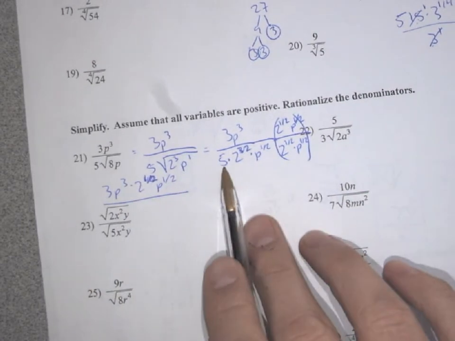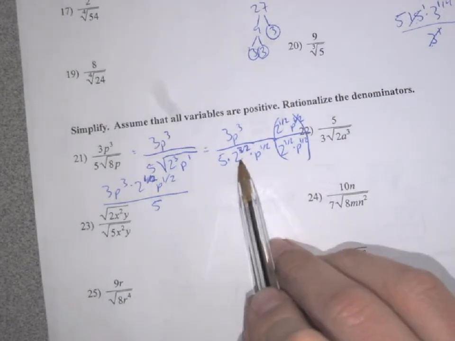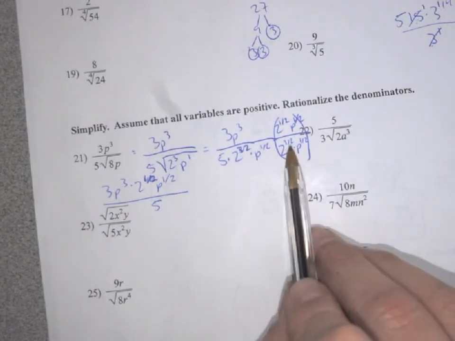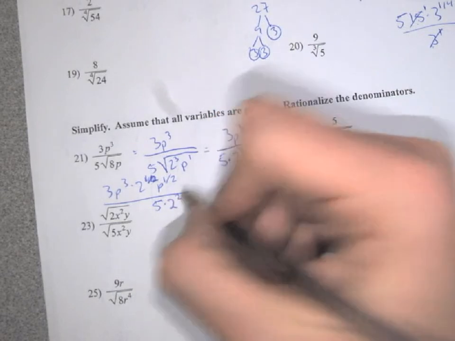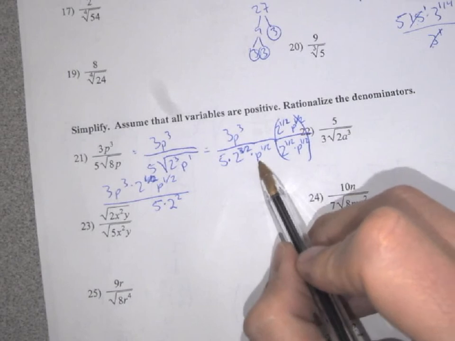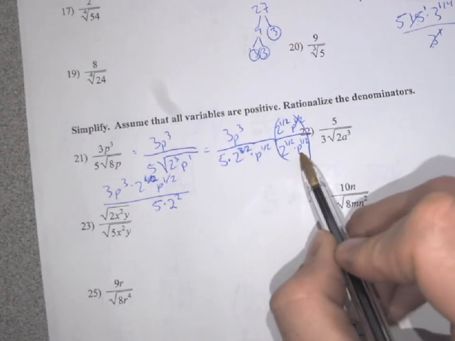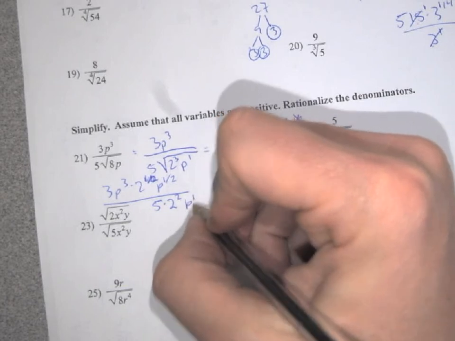So I got that 5 that was there. Now I have 2 to the 4 halves, because I have 3 halves plus 1 half. So that's 2 to the 4 halves, or 2 to the 2, because 4 over 2 is 2. And then I have p to the 1 half times p to the 1 half. The 1 half and the 1 half add, and I get p to the 1.